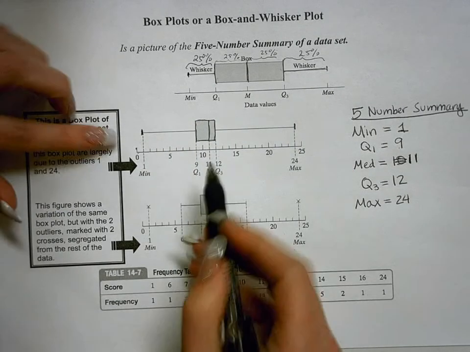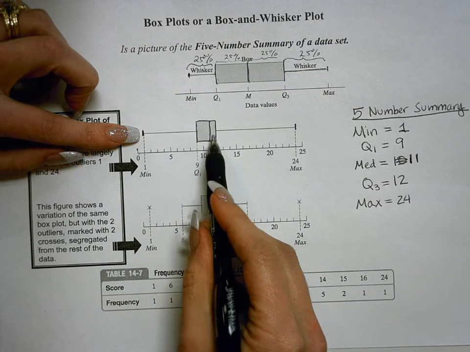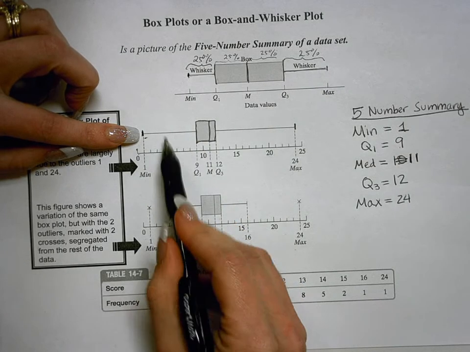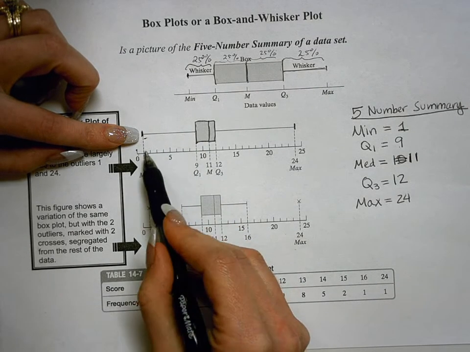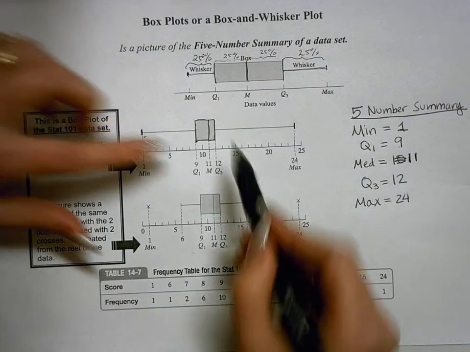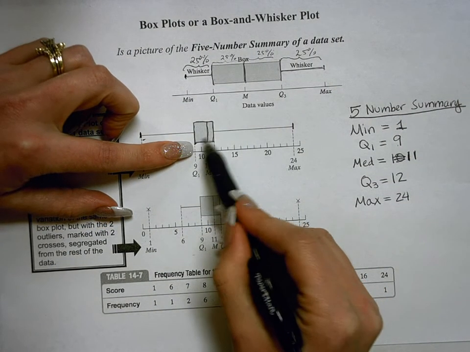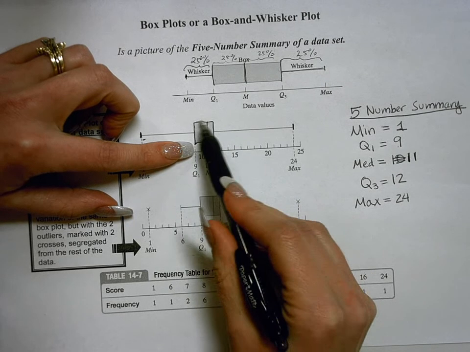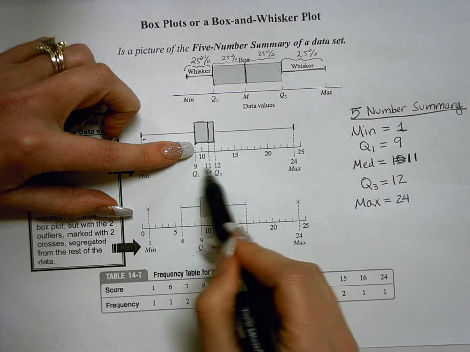From the minimum to quartile 1, that says the lower 25% of the data set is spread out by, it looks like, 8 units. 9 minus 1 is 8. Whereas quartile 1 to quartile 3 represents the middle 50% of the data set, and it's saying the middle 50% is only spread by 3 units.